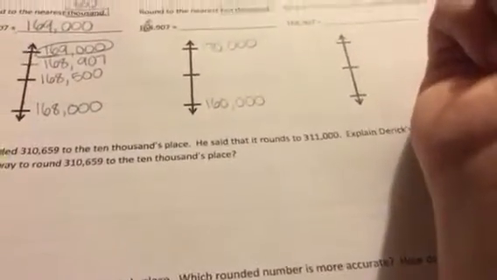Now, to get my high point, we're going to add one more unit to the one that we circled. So 6 plus 1 is 7. So this is now going to be 170,000. And to get our midpoint, guys, remember, half of 10,000 is 5,000. So this would be 165,000.